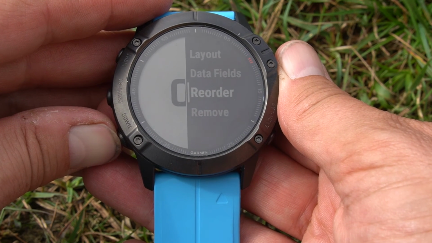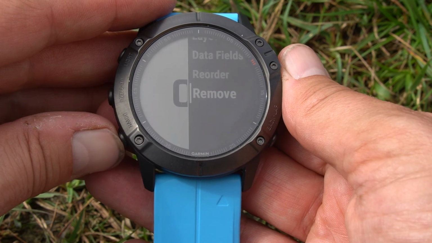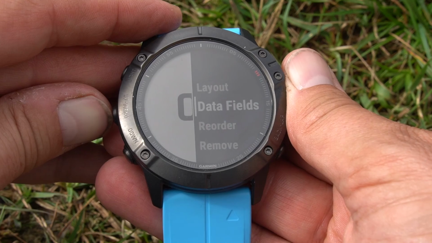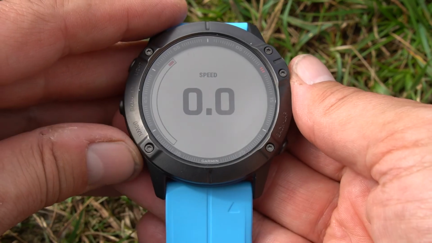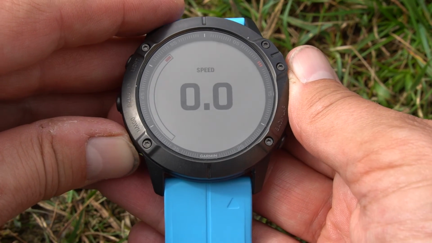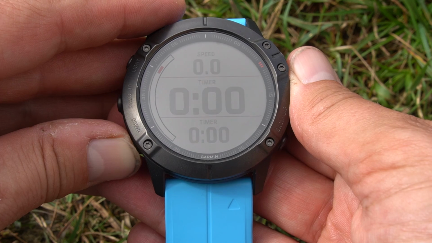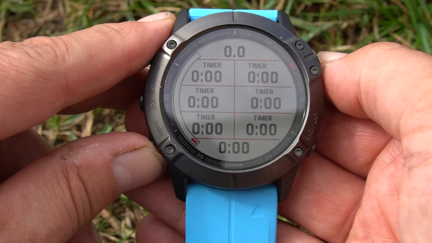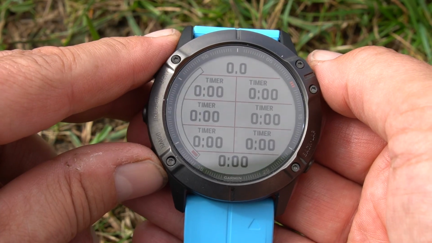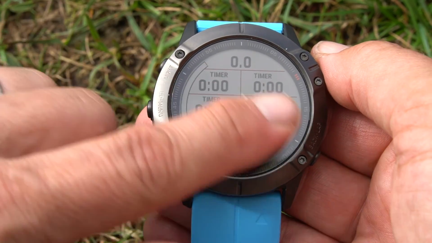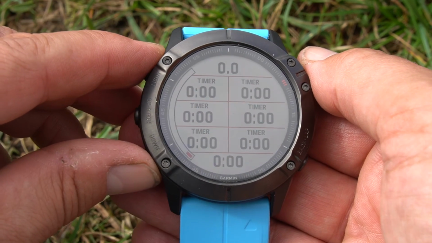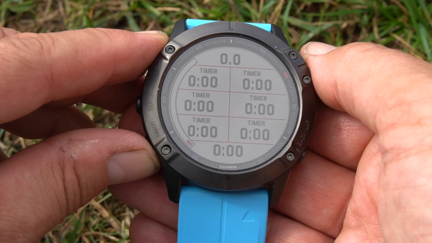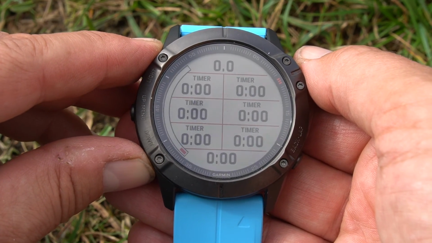You can reorder the data fields, and of course you can remove a data field. The layout would mean you could have 1 on a page, 2 on a page, 3 on a page, and every one of these here is customizable. So here they all just say timer, but each and every one of these could be customized to anything that you want to do with navigation.